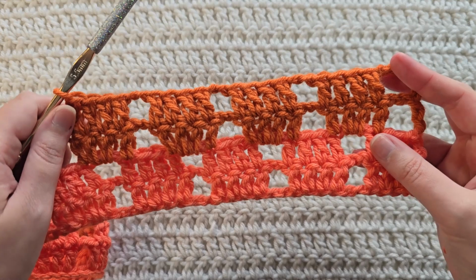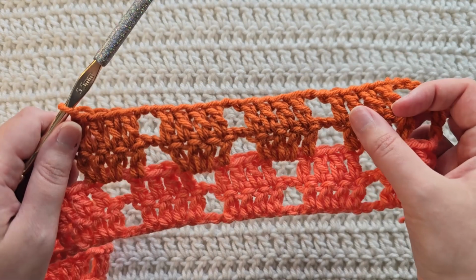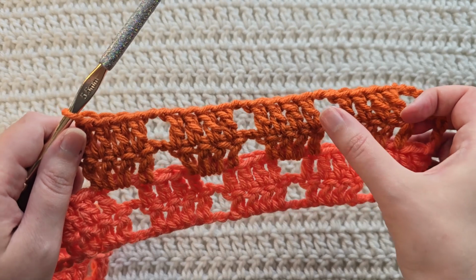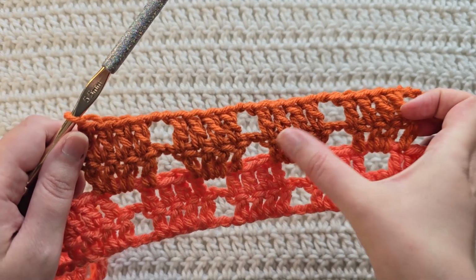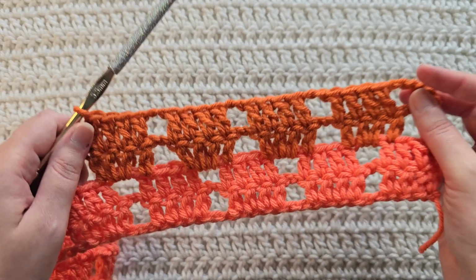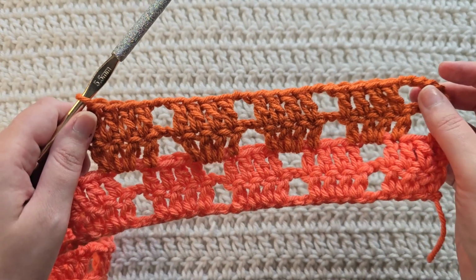So this is how everything is looking. You would now repeat this sequence, make 2 chains to skip any chain space, then make 1 double crochet into each of the next 4 stitches until you reach the next chain space. You're going to repeat this sequence for the rest of this row.